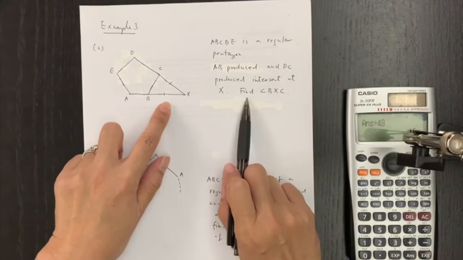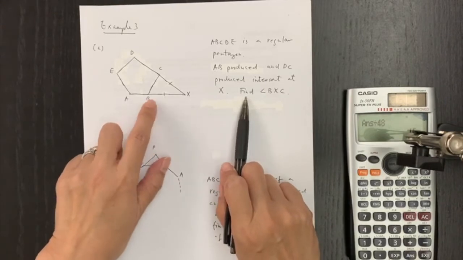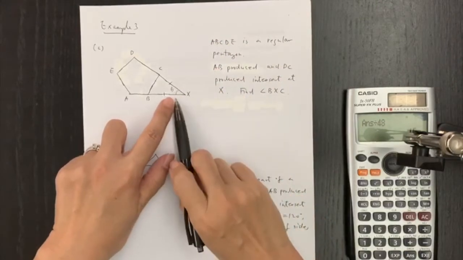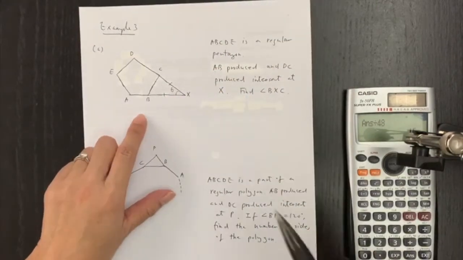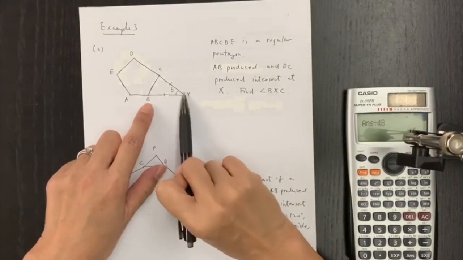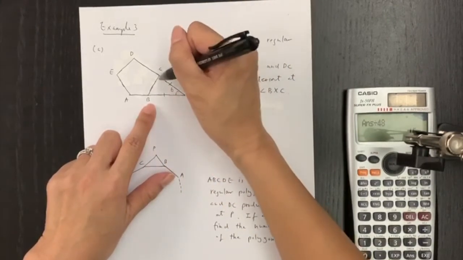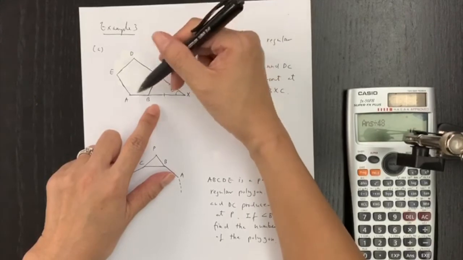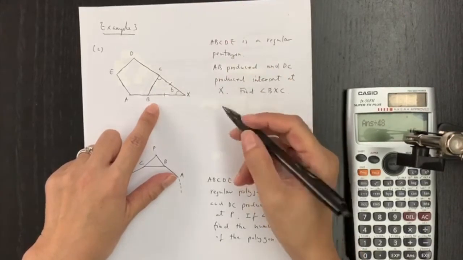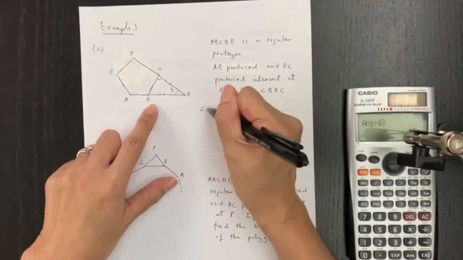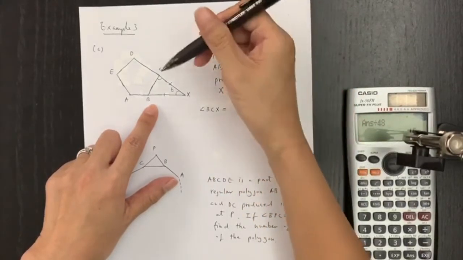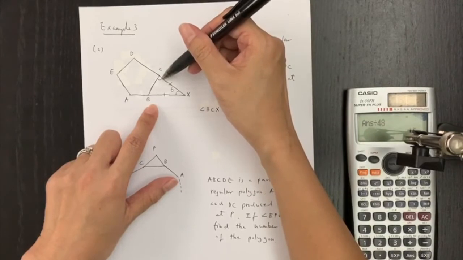Okay, what do we need to find? Find angle BXC. So can I say this is theta? So later on we have to find theta, right? Okay, so here is the isosceles triangle. And what about this angle? This angle is also the exterior angle of this pentagon. Do you agree with me? So I name this as angle BCX, which is equal to each exterior angle.